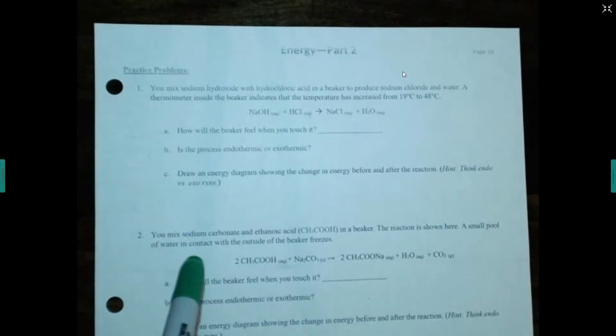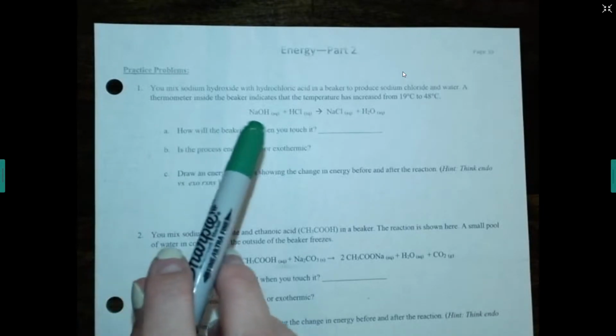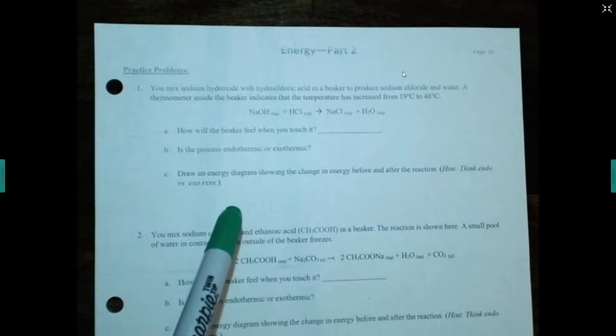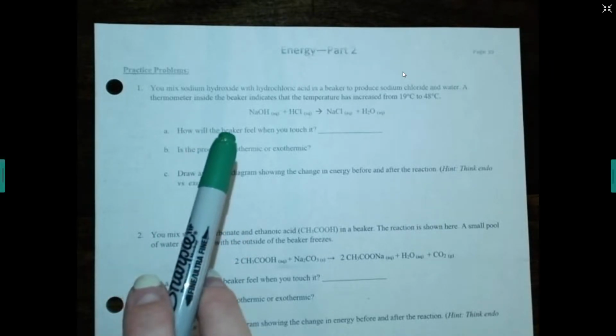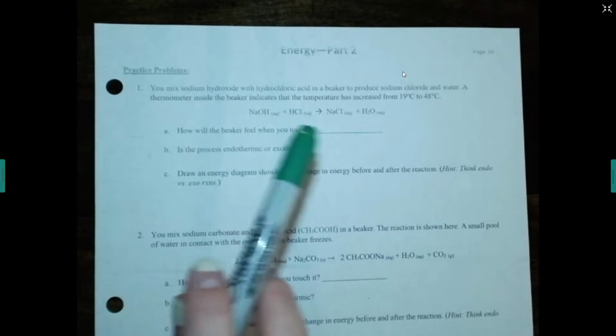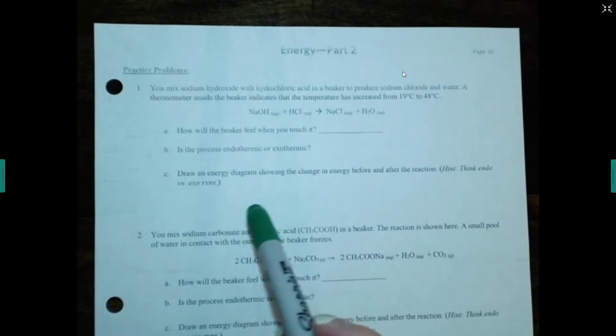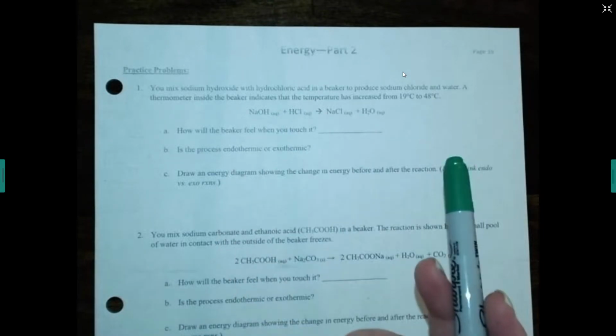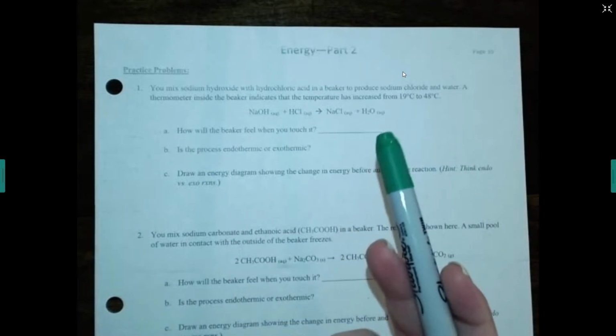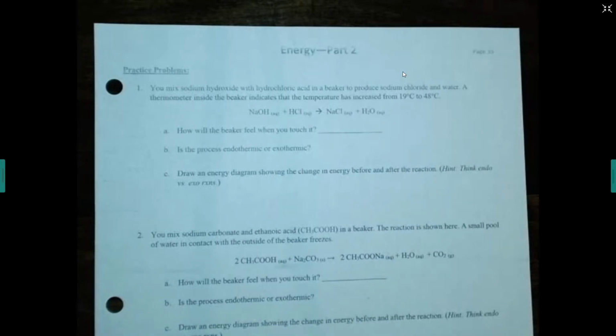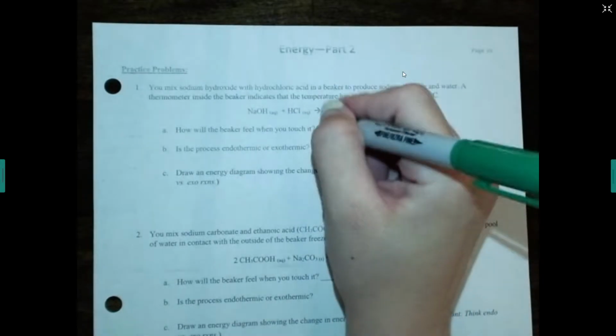So the first practice problem says you mix sodium hydroxide with hydrochloric acid in a beaker to produce sodium chloride and water. The thermometer inside the beaker indicates the temperature increased from 19 to 48 degrees Celsius. And here's the reaction. So how will the beaker feel when you touch it? Well, if the temperature increased on the thermometer, the beaker's going to feel warm or hot.